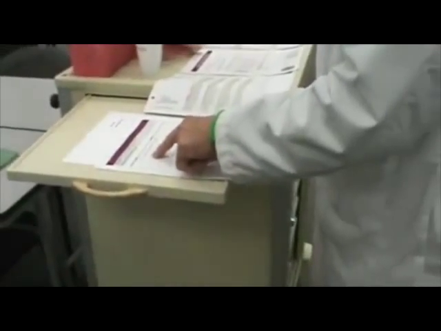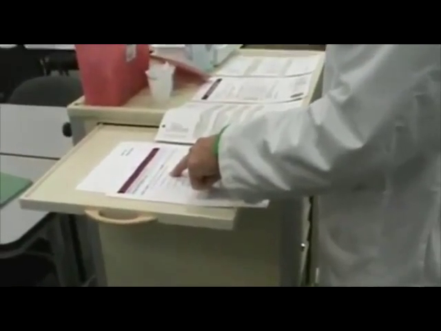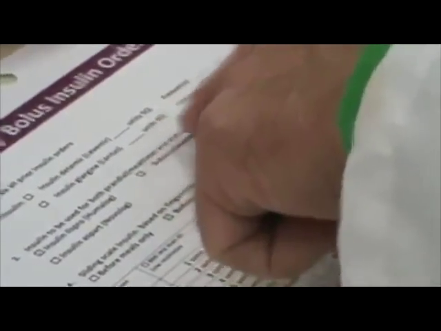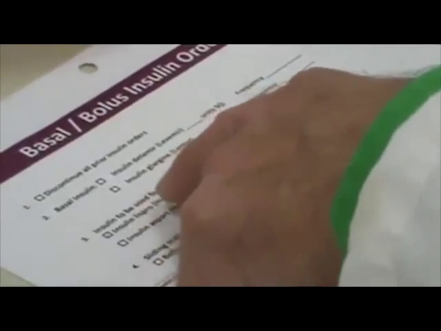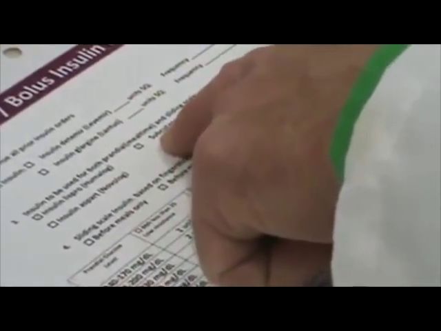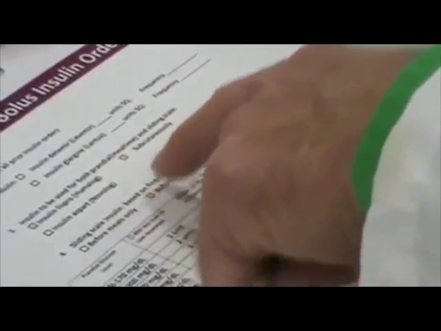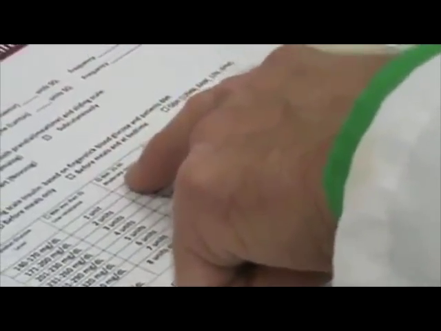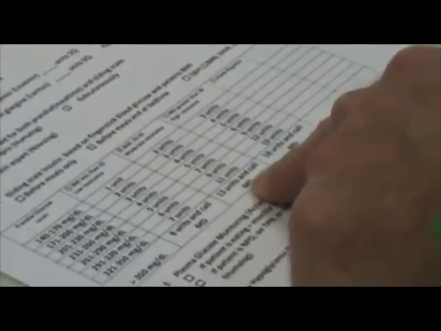My next order, insulin sliding scale protocol. So now I'm going to go to my insulin order sheet, and I have here insulin to be used for both prandial mealtime and sliding scale is insulin Lispro Humalog subcutaneously based on finger stick blood glucose and patient's BMI before meals and at bedtime, and the BMI 25 to 30 moderate resistance column is checked.